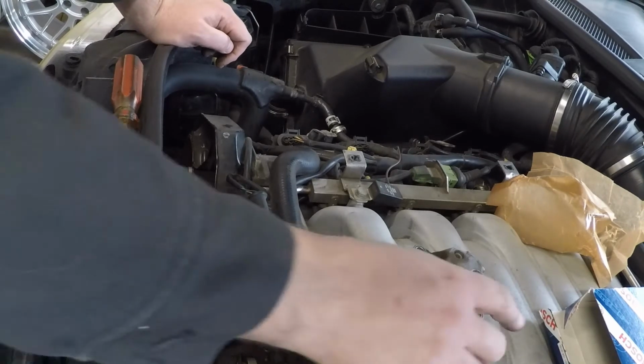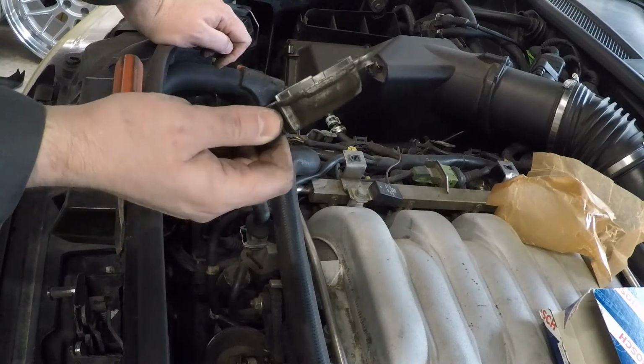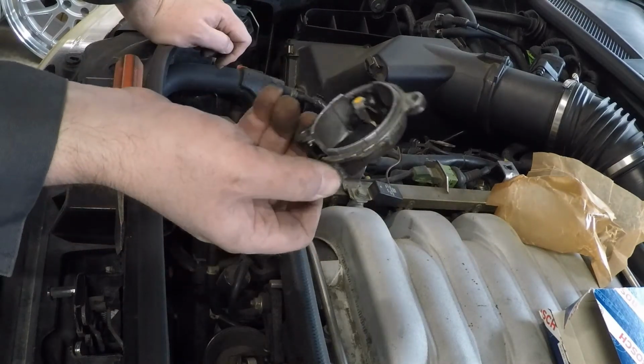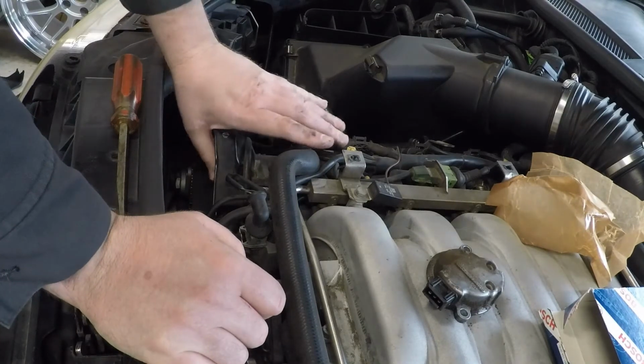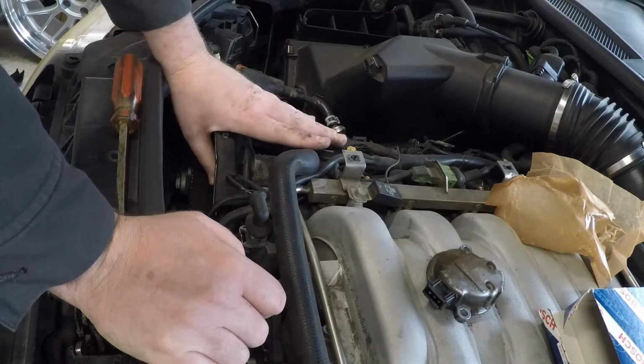Yeah, so this sucker was pretty dirty. It could have been a bad connection, it could have been just worn out, I don't know. But we have a Bosch in there. I showed you the part number a few seconds ago.